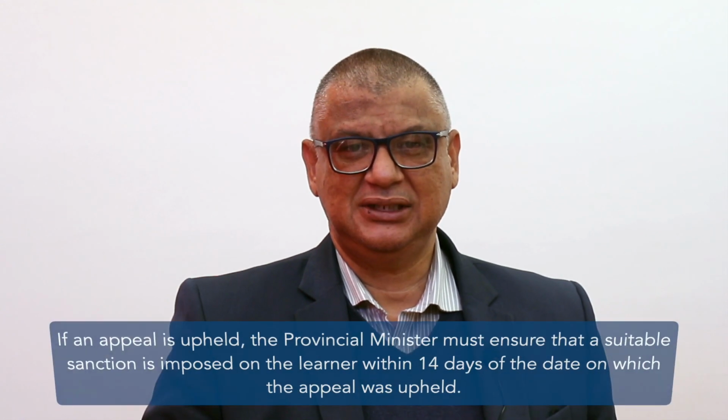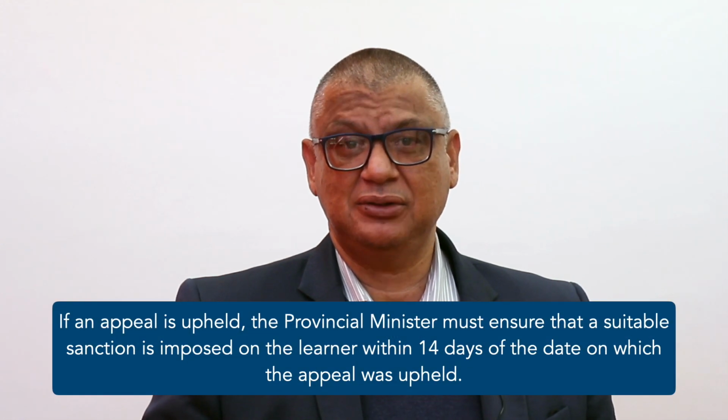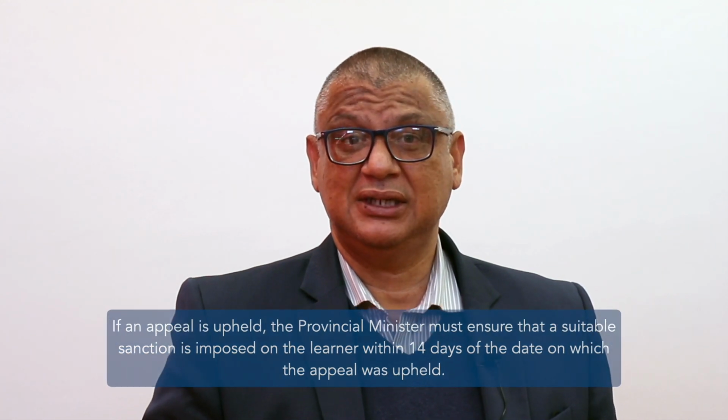If an appeal in terms of the regulations by a learner who has been expelled from a school is upheld by the MEC, the MEC must ensure that a suitable sanction is imposed on the learner within 14 days of the date on which the appeal was upheld. For the purposes of the imposition of a suitable sanction as contemplated in the regulations, the provisions of regulations 8, 4 and 5 apply with changes required by the context.